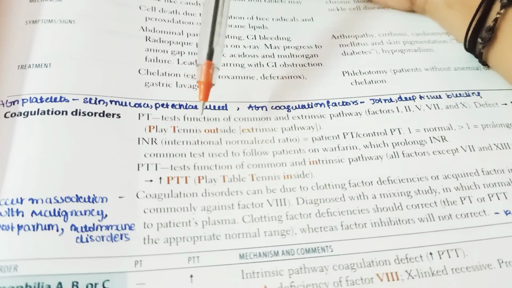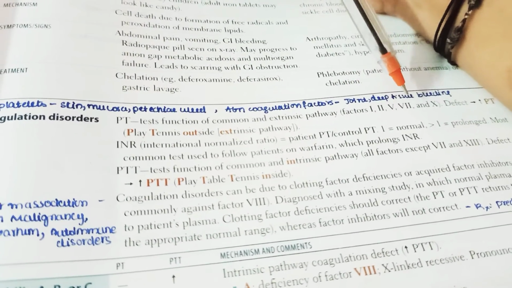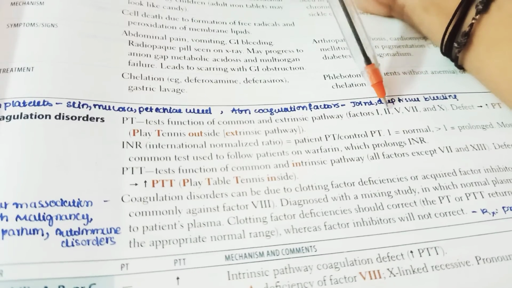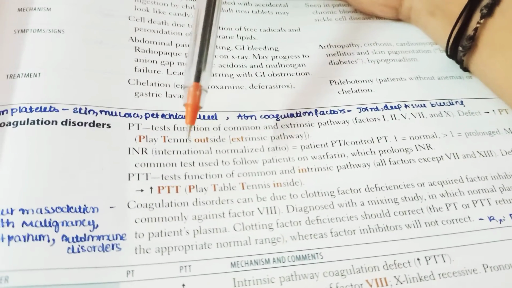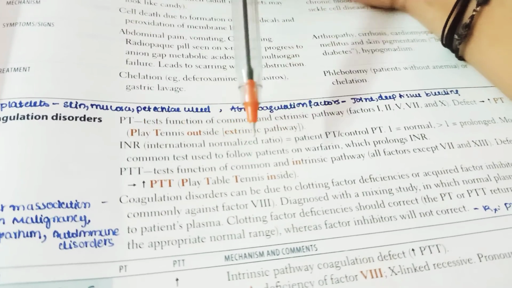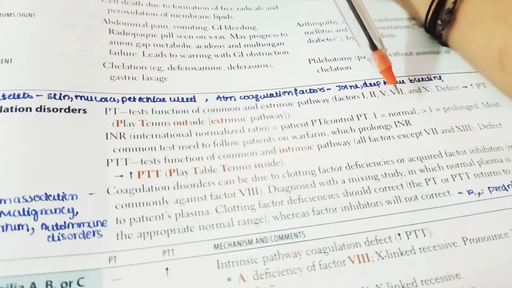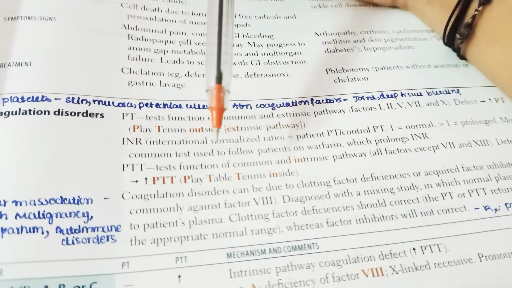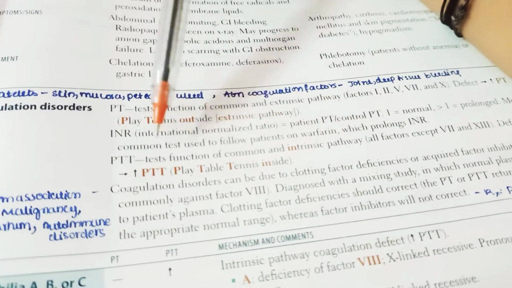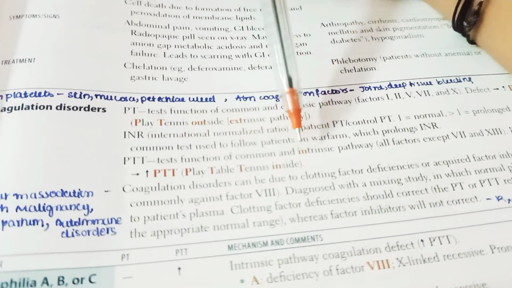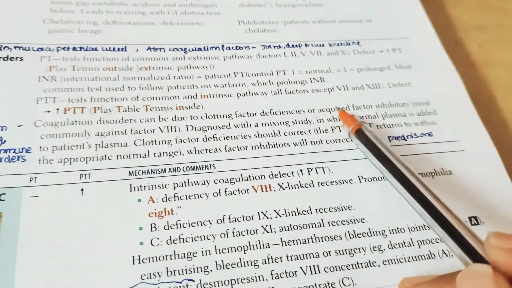So the PT test is for the extrinsic pathway, factors 1, 2, 5, 7 and 10. Actually these factors are also related to vitamin K, right? So defects increase PT, the extrinsic pathway. INR is the patient's PT over the control PT; 1 is normal, greater than 1 is prolonged. It is most commonly used to follow patients on warfarin, which prolongs INR. So in warfarin we'll check the INR. Next, the PTT test is for the intrinsic pathway, for all factors except 7 and 13.